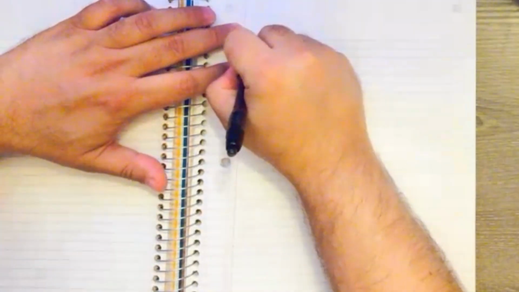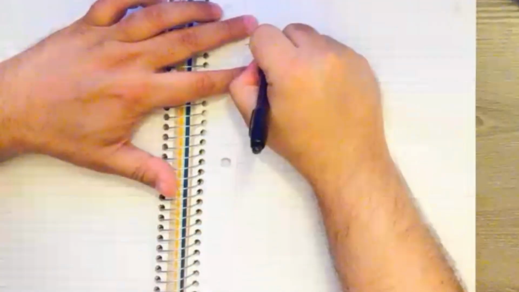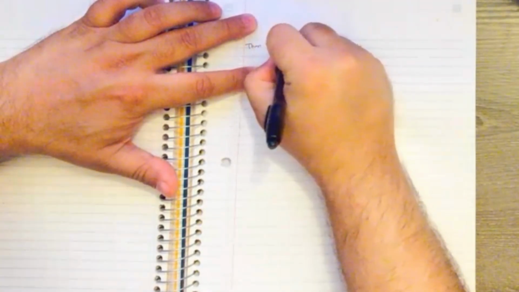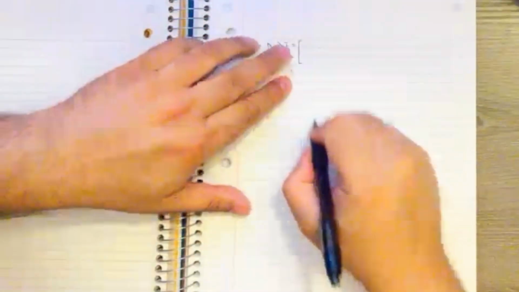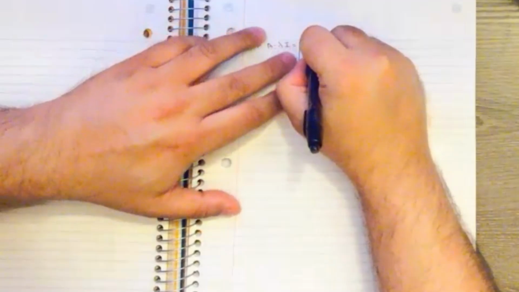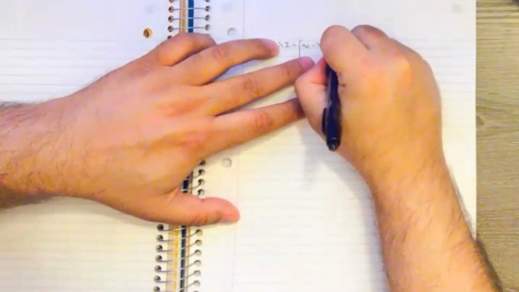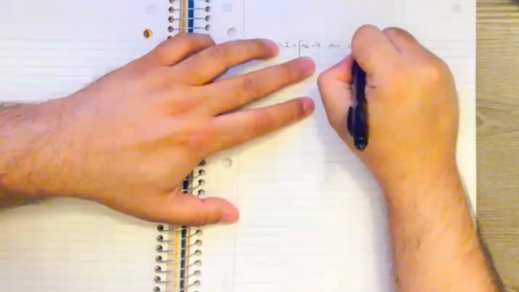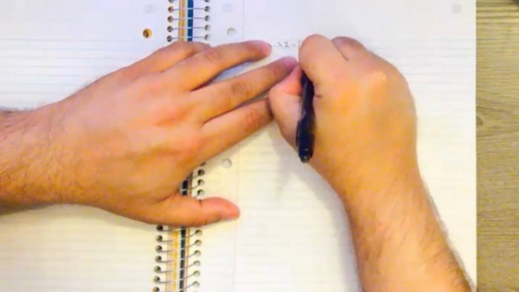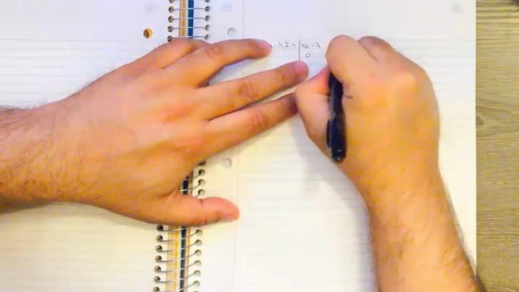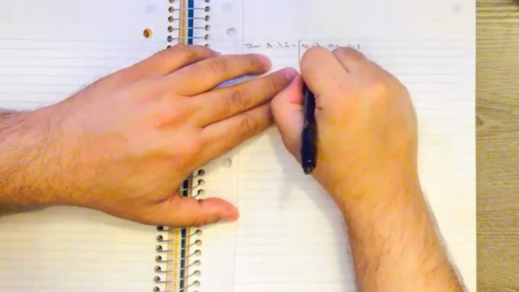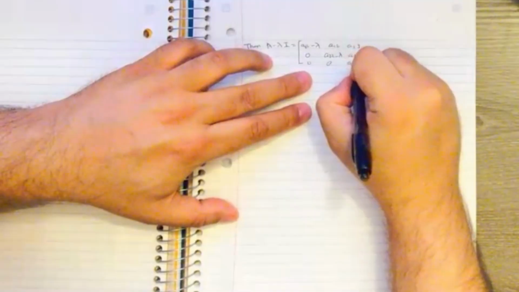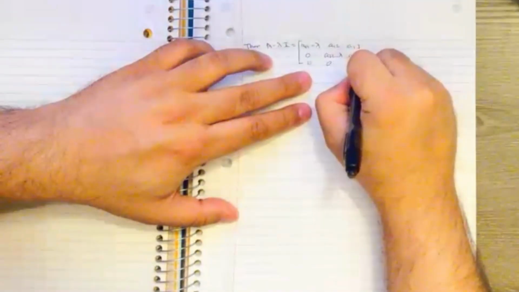So if A is that upper triangular matrix, then the matrix A minus lambda I is the square matrix A11 minus lambda, A12, A13, 0, A22 minus lambda, A23, 0, 0, A33 minus lambda.